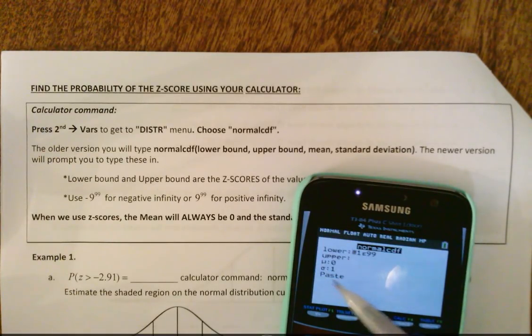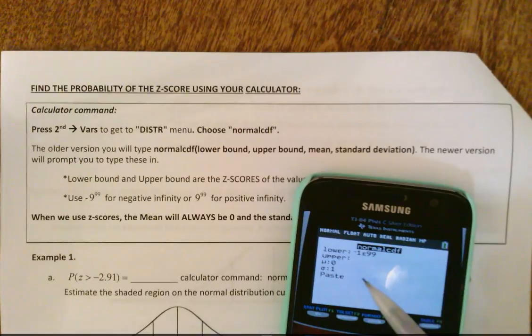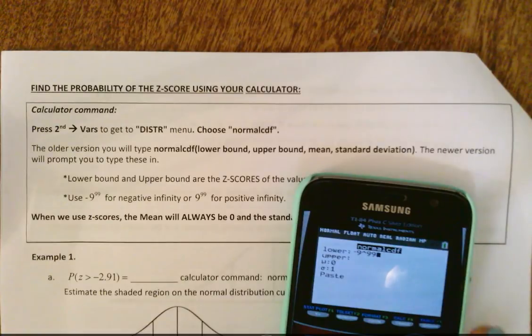Okay. We will never change the mean and standard deviation. My mean will always be 0. Standard deviation will always be 1. Okay. But the lower and upper bounds, that's where we're going to have to put in our z-scores. Okay. So the lowest z-score to the highest z-score. And when we do infinities, we're going to use -9 to the 99 for negative infinity. And then we'll use +9 to the 99 for positive infinity. Okay. So let's do one. Let's practice.